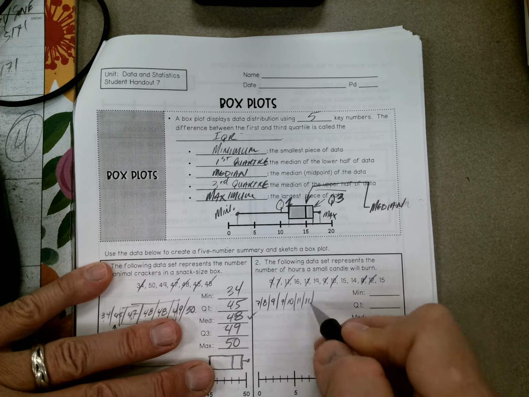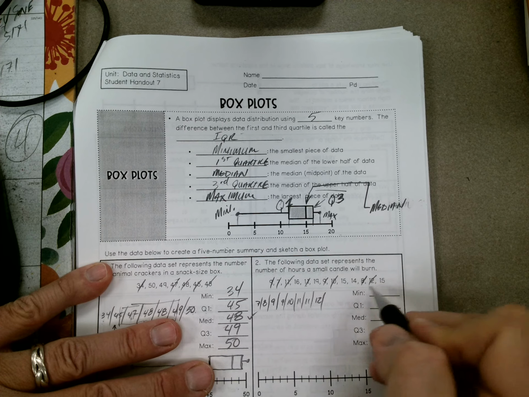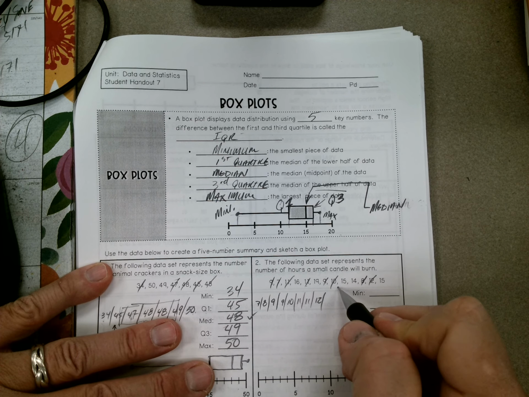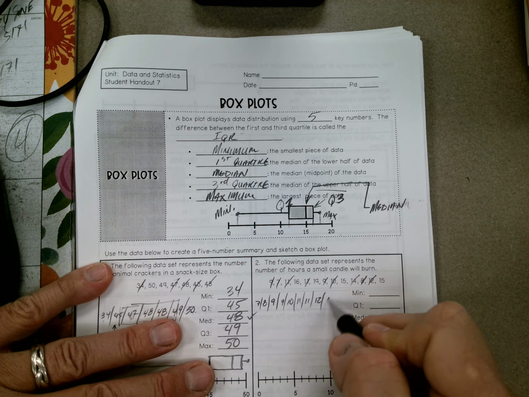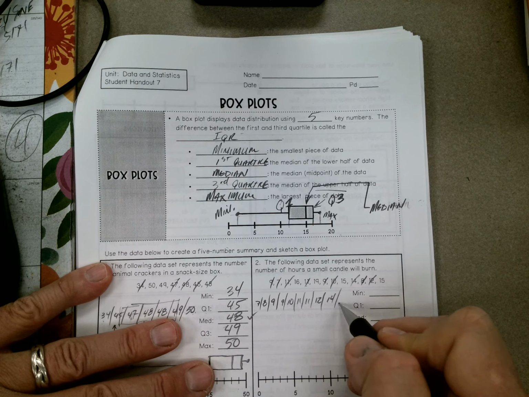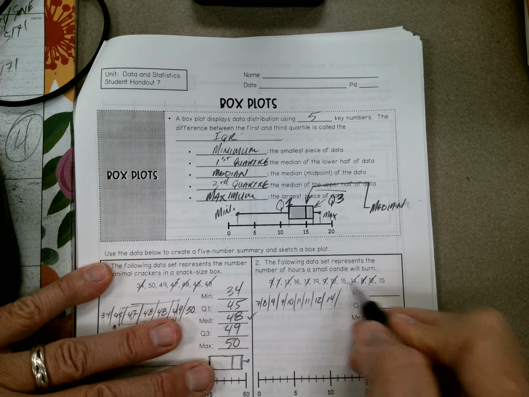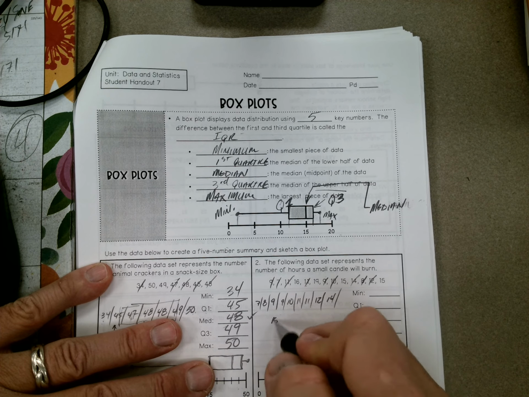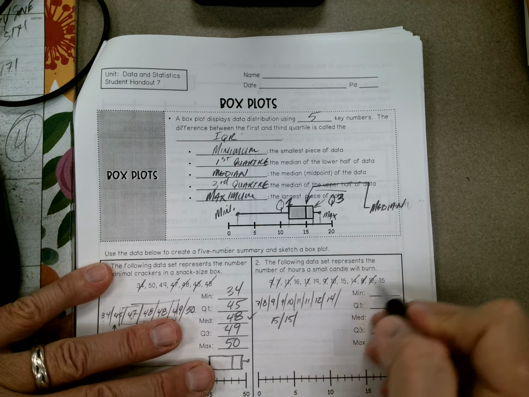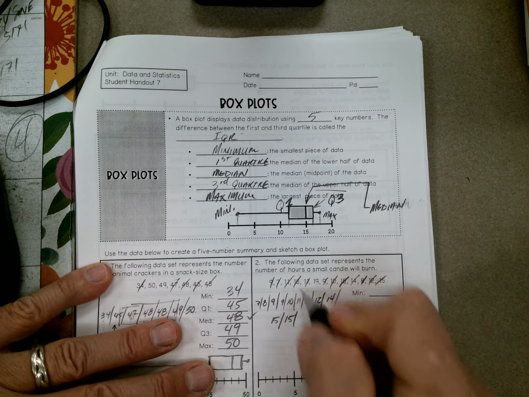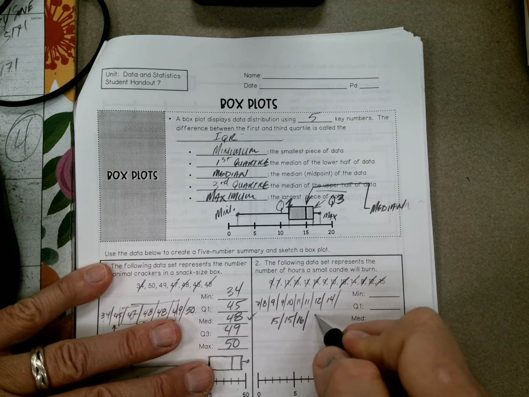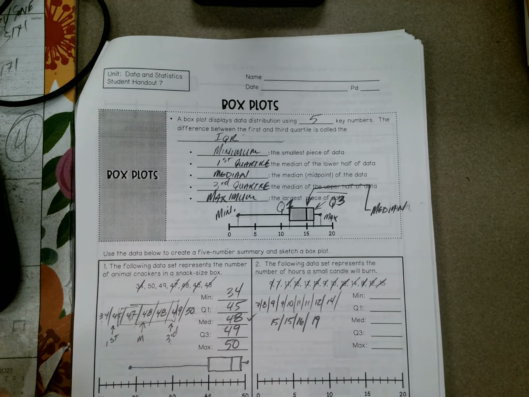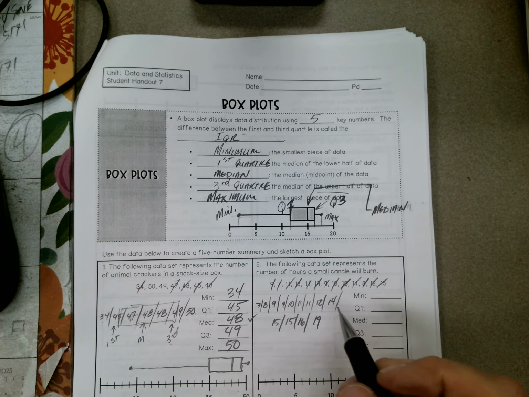And then there's a 12. 14. 15, 15. I'm going to have to come down here, which I don't like to do. 16, 19.